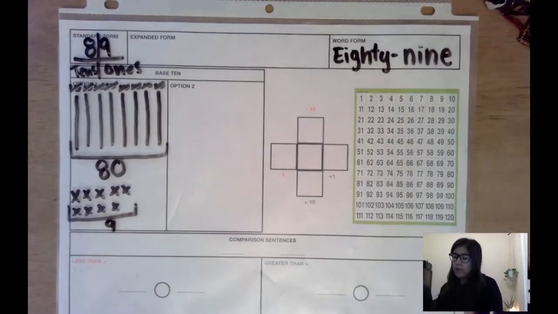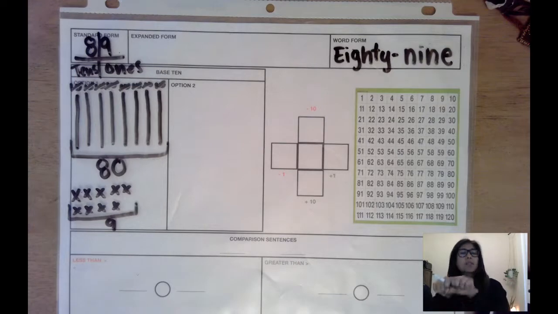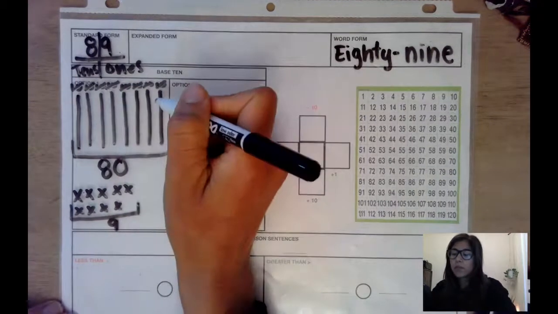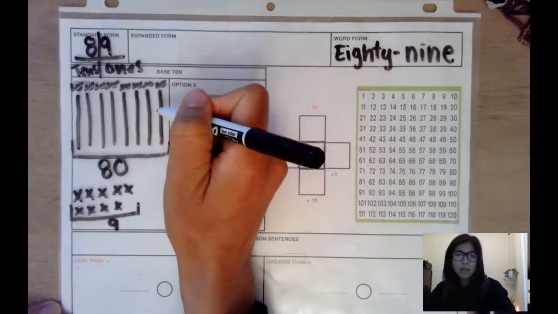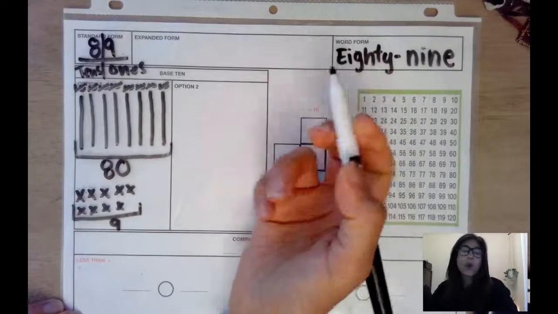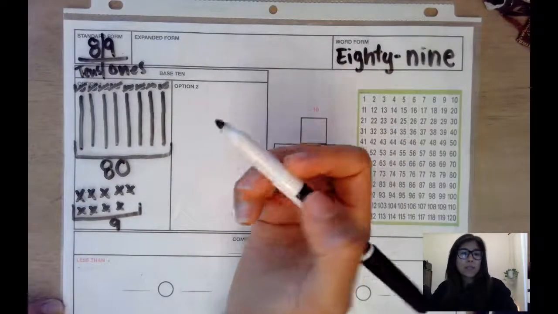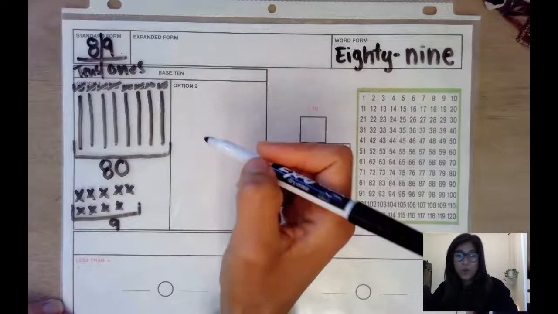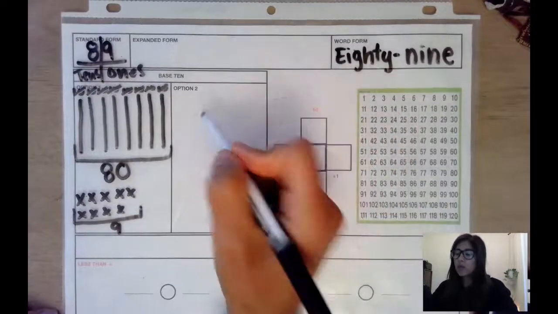Alright, so I'm going to leave option 2 as your assignment. I want you to represent the number 89 under option 2 in a different manner. So what is something that you can do? Well, you can decompose. Remember, decompose means to break apart. So you can decompose one of the tens, or 2 of the tens, or 3 of the tens, or maybe you want to challenge yourself and decompose all of the tens and represent the number 89 with only ones. That is your choice. That is going to be your assignment.